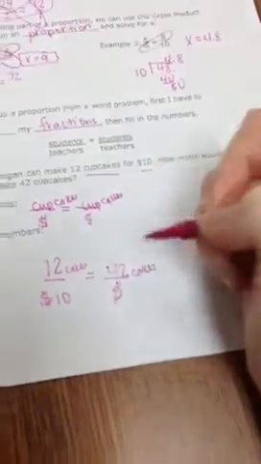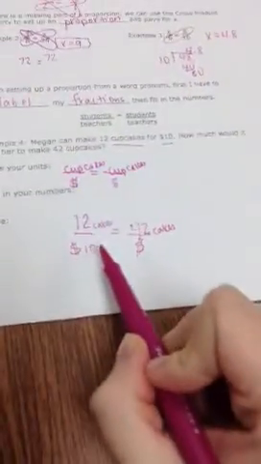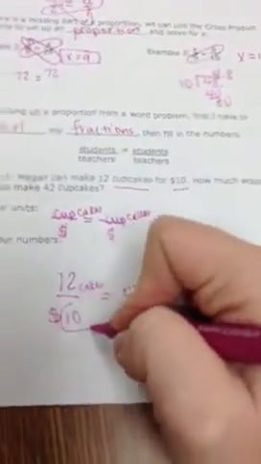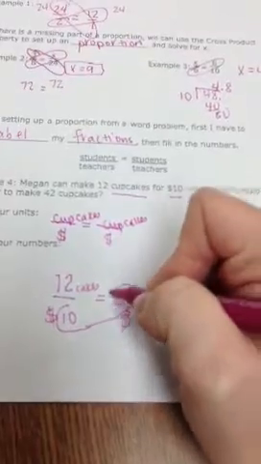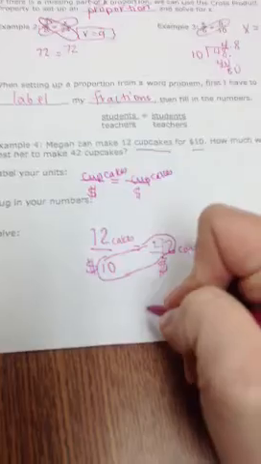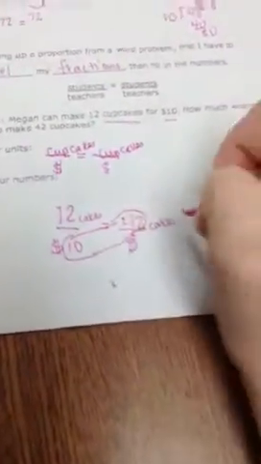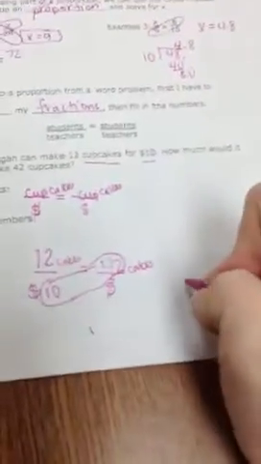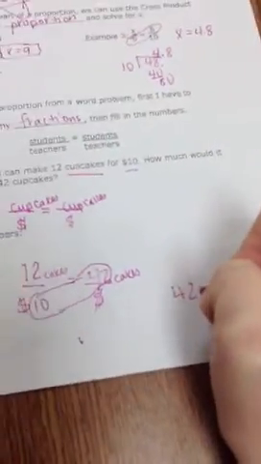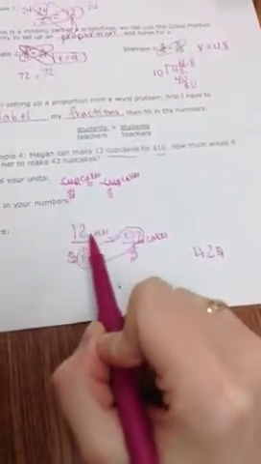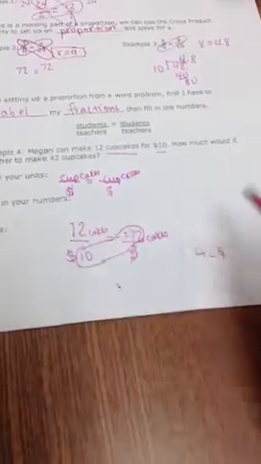Solving for the missing value. My first step would be to cross multiply. So I'm going to go across and multiply 10 times 42. Excuse me. Let's move over here. 10 times 42 is 420. Now I'm going to take 420 and divide by the number I haven't used, which would be 12.